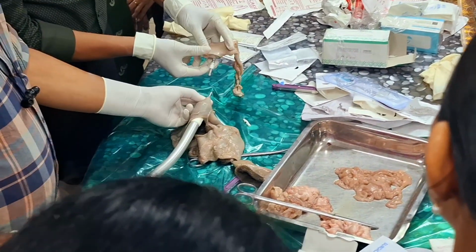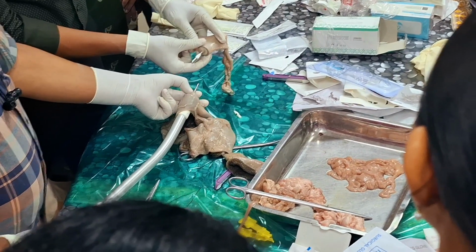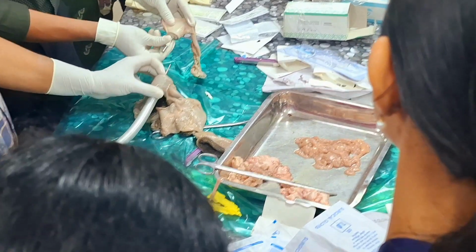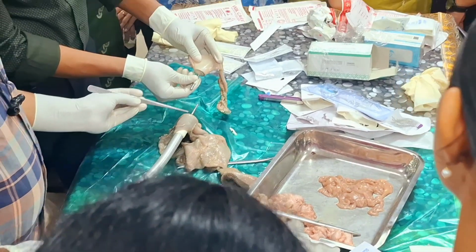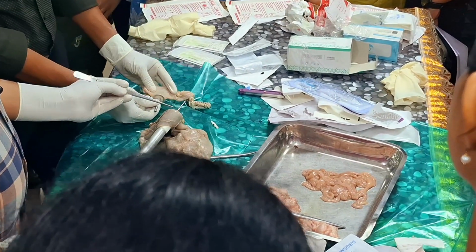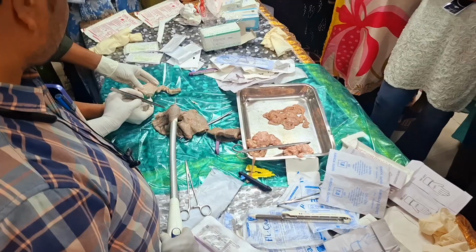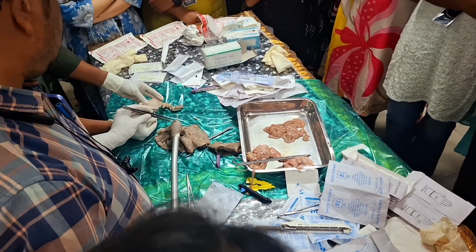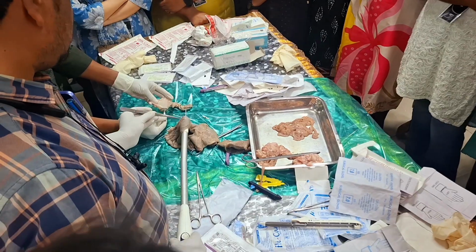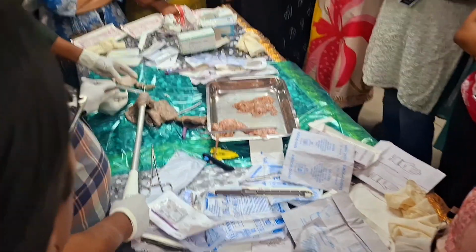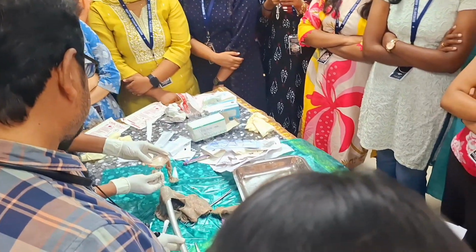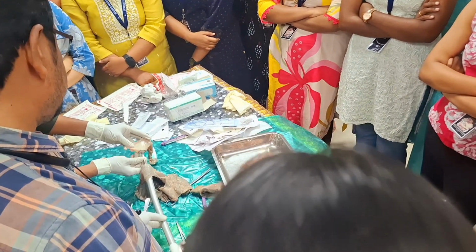The important thing in an end-to-end stapler, whether you do it open or laparoscopically, is always try to see this in it. It is usually in orange color. Otherwise the engagement will not be proper. Only when this ring is seen, then you engage that, and you will hear a click sound.